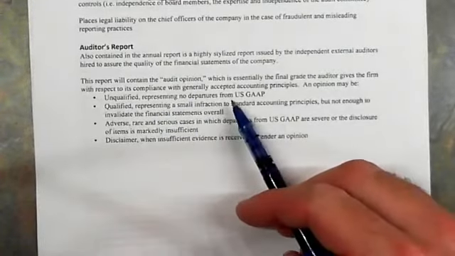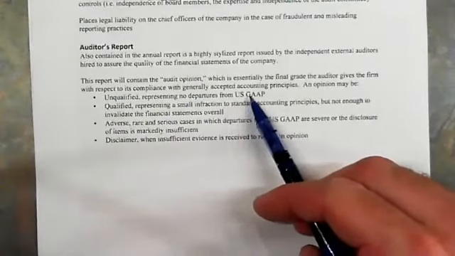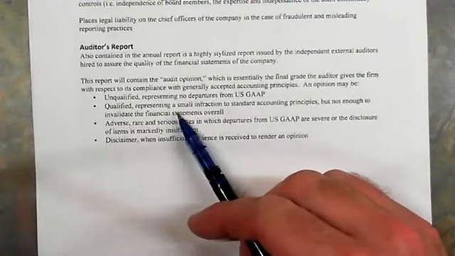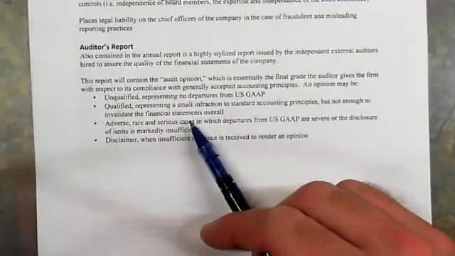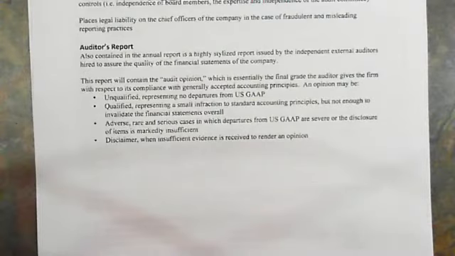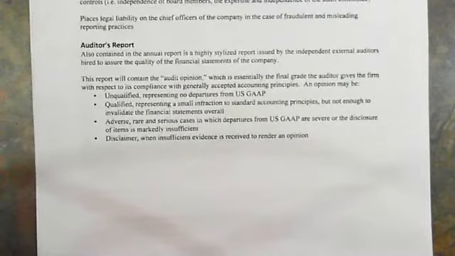Unqualified represents no departures from GAAP, so that's like an A. Qualified has a small infraction, but not enough to invalidate the financial statements overall. So now we're talking about C+ maybe, but not something that is going to radically affect the firm's operations such that they need to have a restatement.